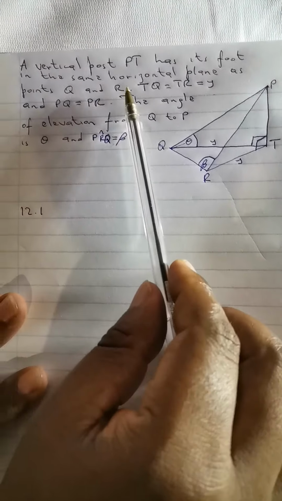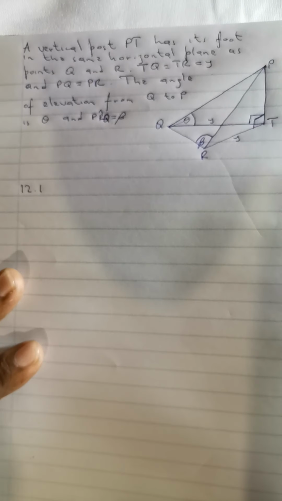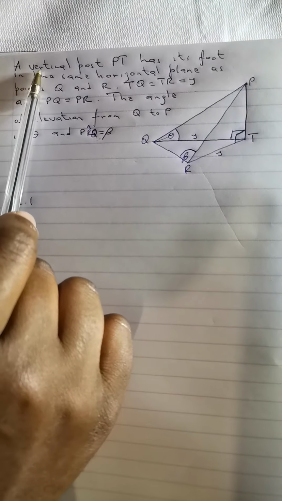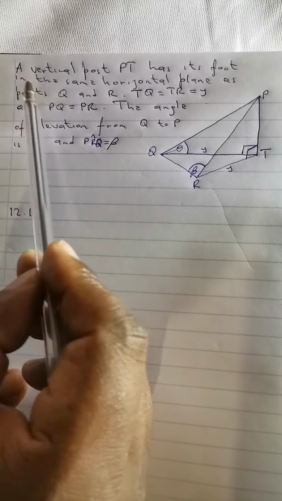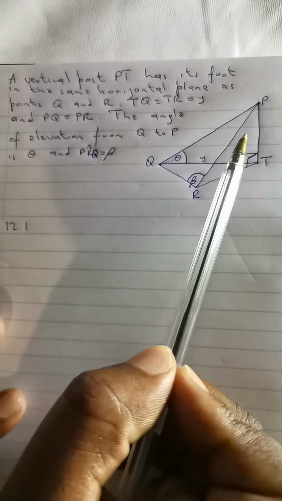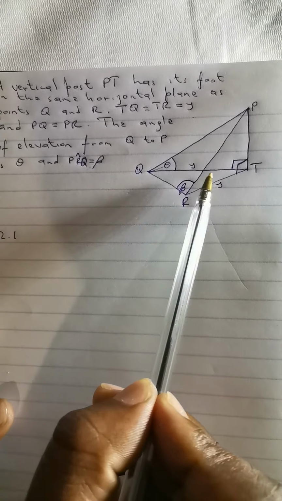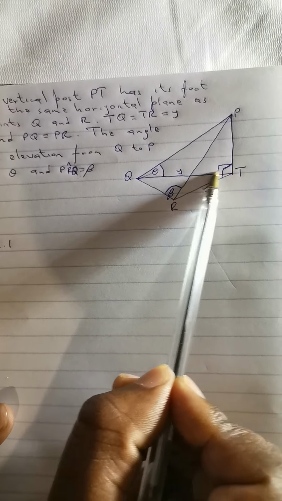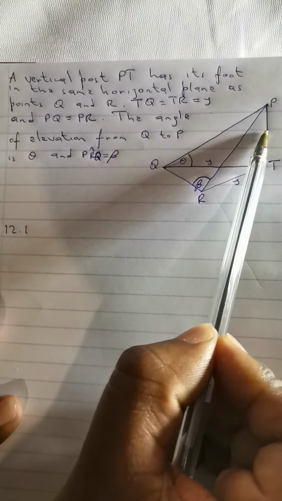Okay, so the first thing is to understand the problem statement accurately. When you do that, you've already solved 80% of the problem. They are saying a vertical post PT. In 3D problems, they will always say a vertical post, a vertical building, a vertical line. They are basically saying the line that is perpendicular to the surface. Any line on the surface drawn from it makes an angle of 90 degrees with that vertical line, right?